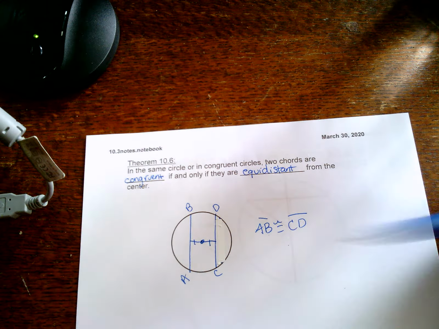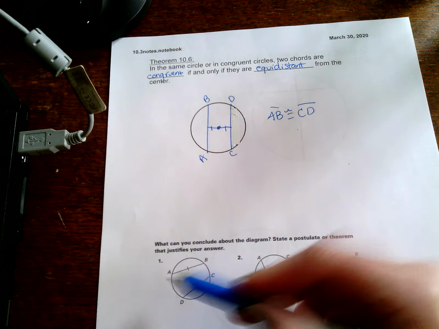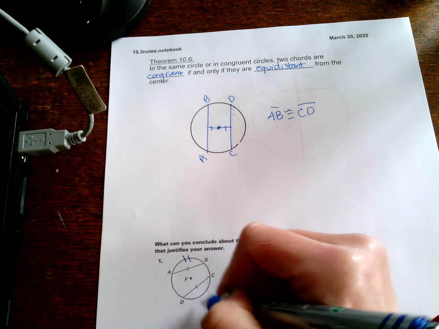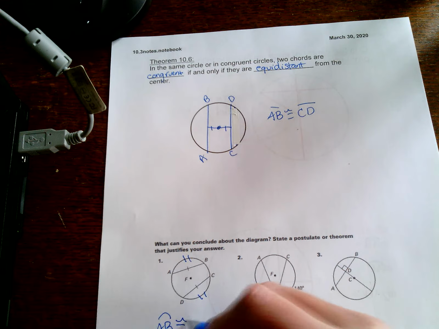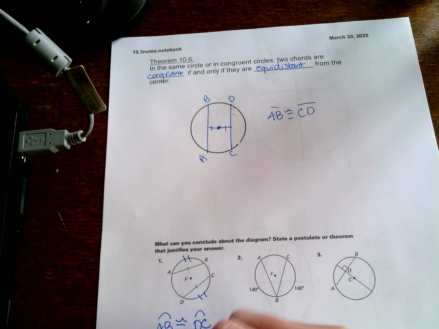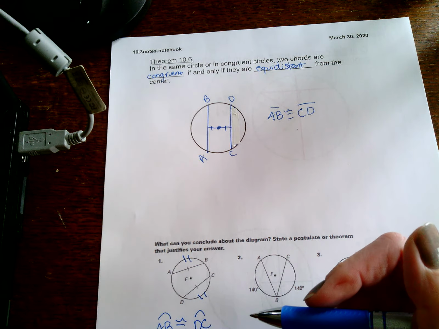All right, let's look at some pictures and see what we can conclude. What can you conclude about the diagram? Okay, well, I have that these two chords are marked congruent. So that must mean that their arcs are congruent. Okay. And the theorem that best describes this would be theorem 10.3. And that was the one that says in the same circle or congruent circles, two minor arcs are congruent if and only if their corresponding chords are congruent.